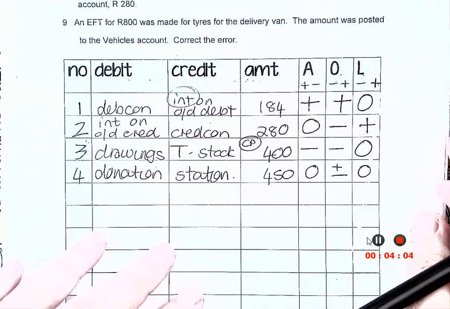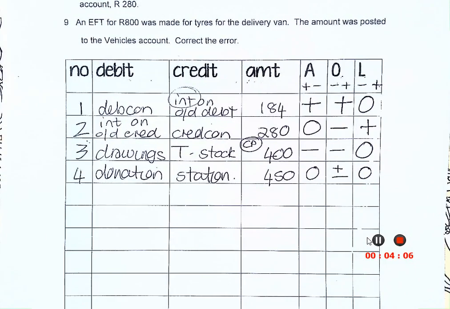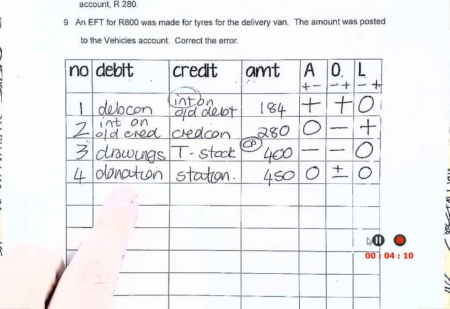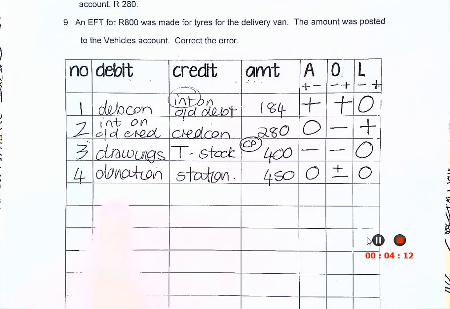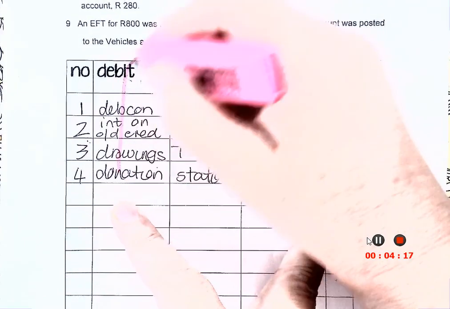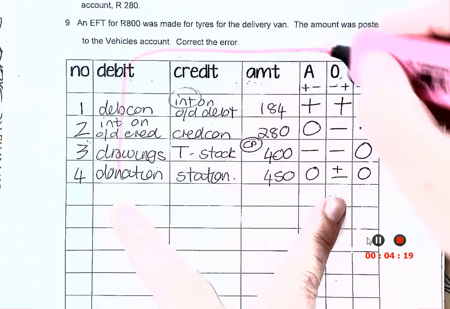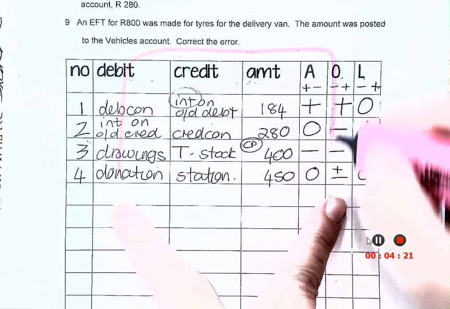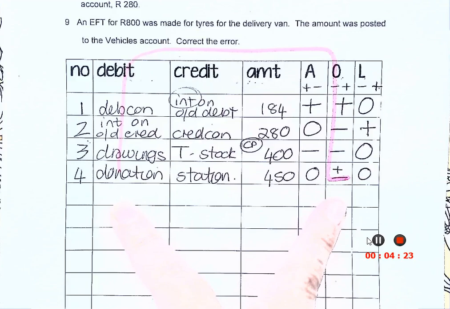So let me quickly show you how I see this. This is how I do it. I see donation is the owner's equity. It's on the debit side. So owner's equity on the debit side is a minus. You see.